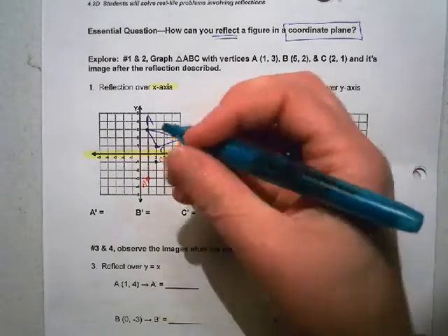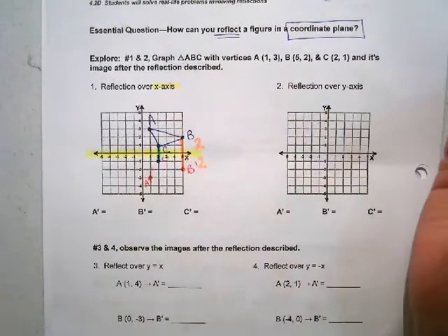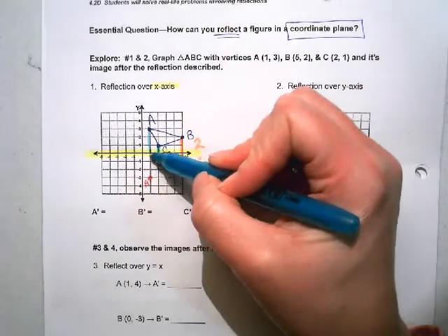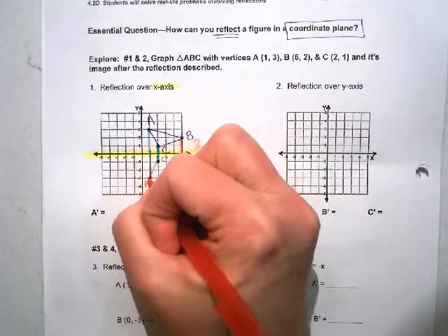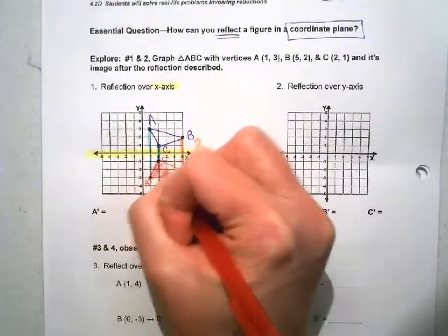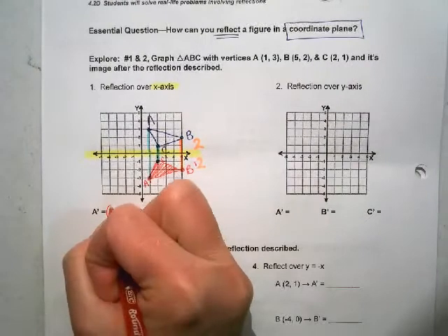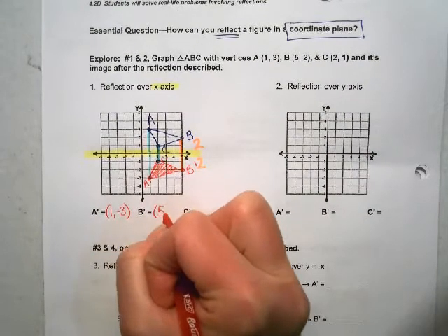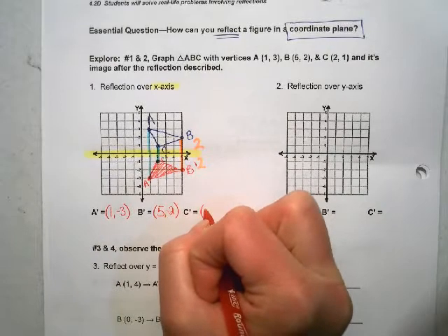Same thing goes for C. C is only 1 away, so you go 1 this direction. And A is 3 away, so you go 3 this direction. So this would be our new location. Let's write down those coordinates. So we've got A's new coordinate, B's new coordinate, and C's new coordinate.